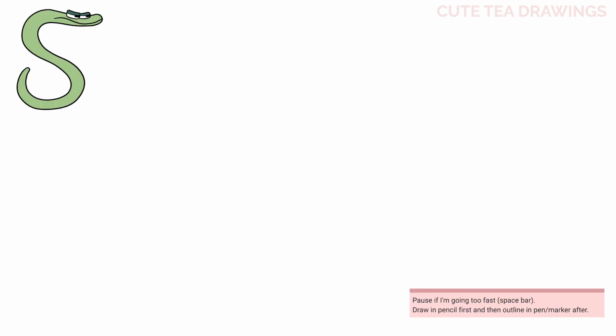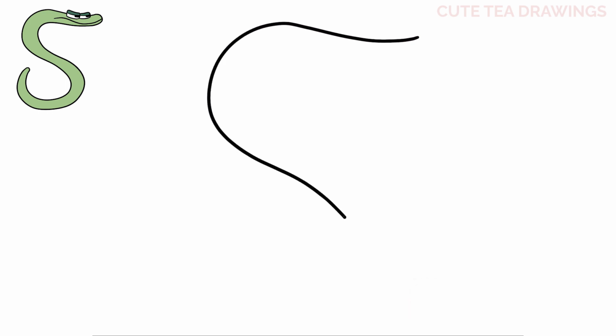With this drawing, I'll be erasing some lines, so I'd recommend drawing in a pencil first. Okay, let's start on the top right, and we're going to draw a curve out to the left, back down, around, and up.